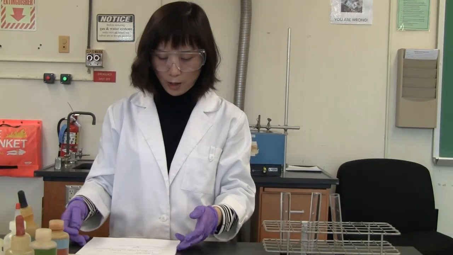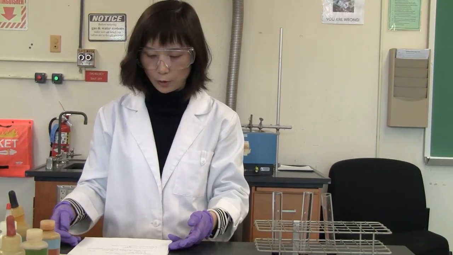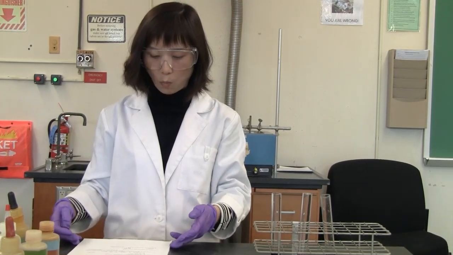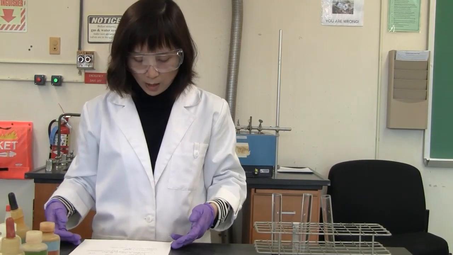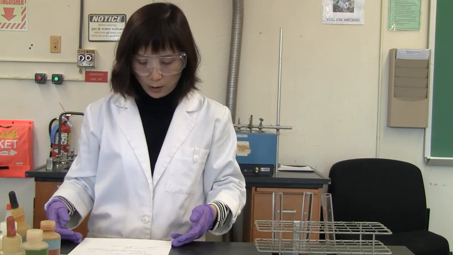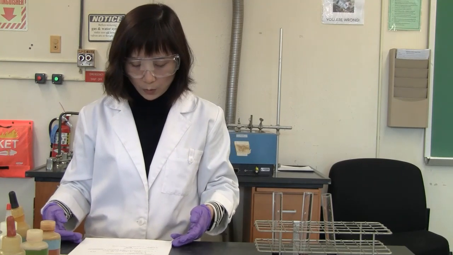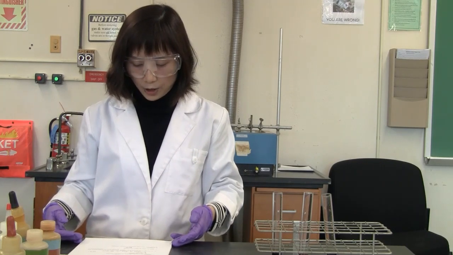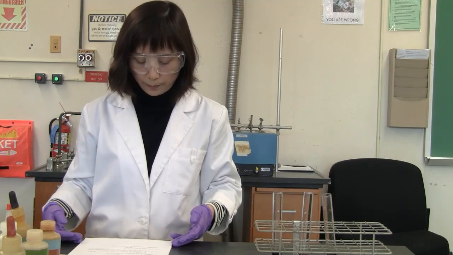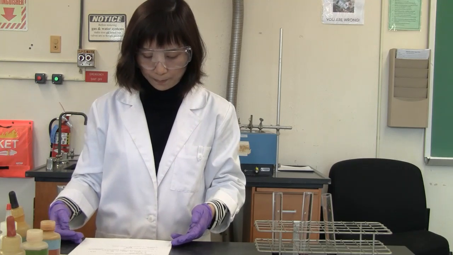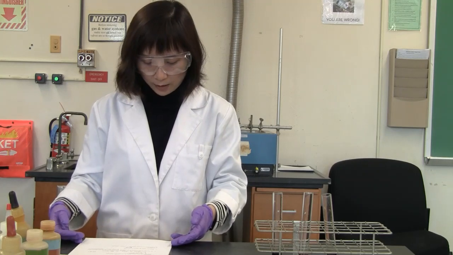Now, question 4, you're going to answer what ion caused the shift. So you need to look back at the equation, think about what you added. Okay, now question 5, you're going to use the Le Chatelier principle to explain the observation. Okay, now move to step 6.